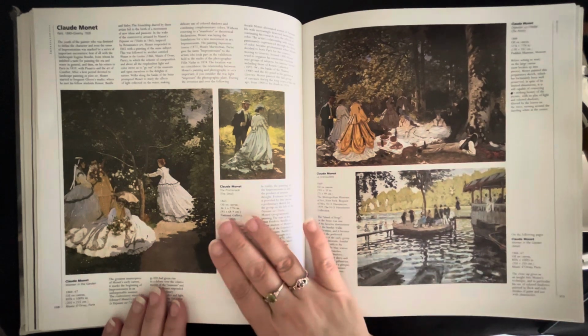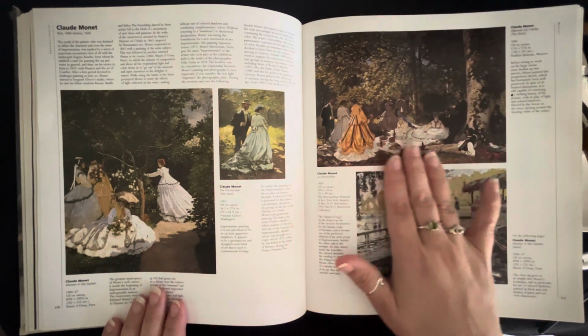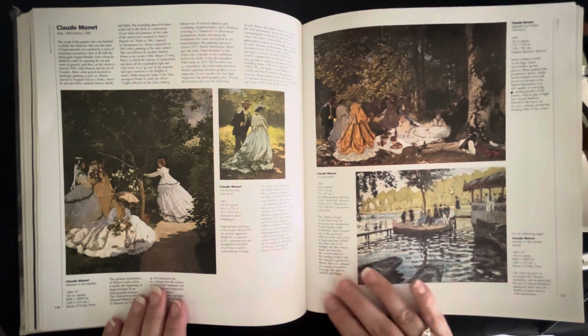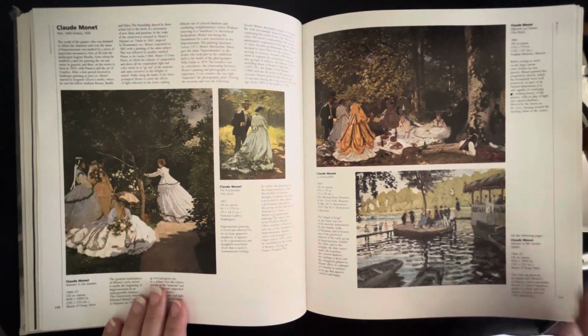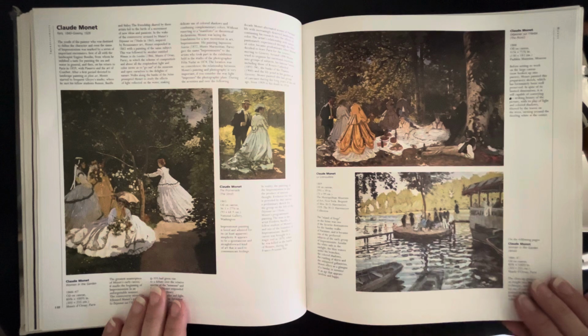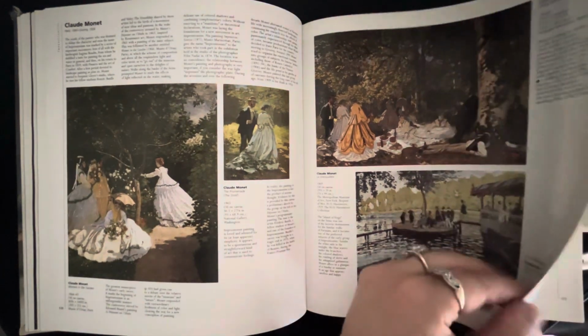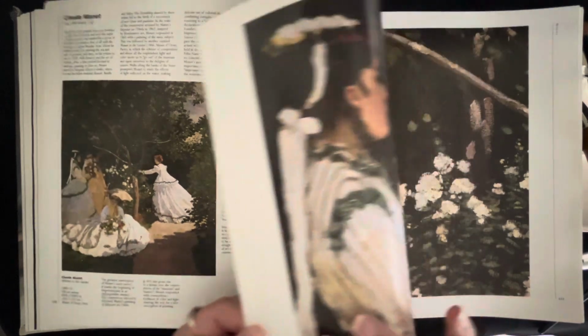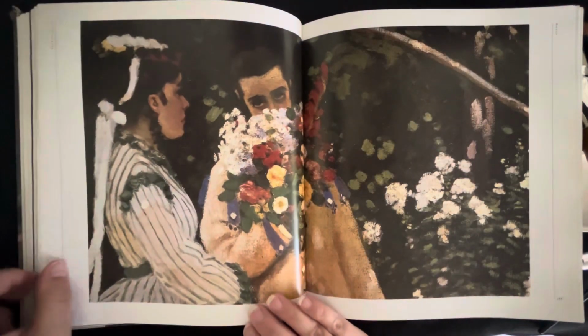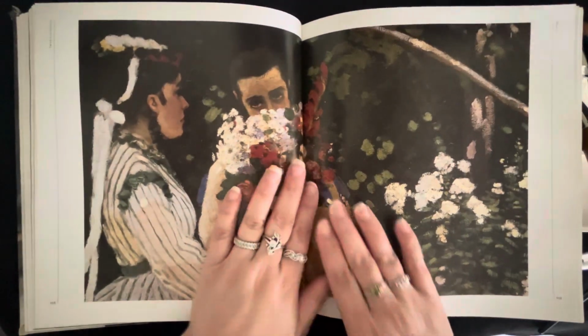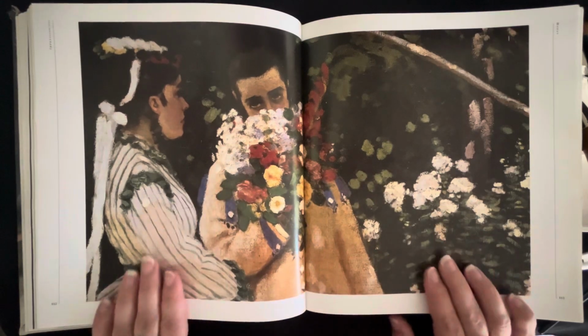Not like these with the people in the landscape, but more just focus on landscapes and some water lilies and the Rouen Cathedral that I mentioned earlier. What an interesting detail.